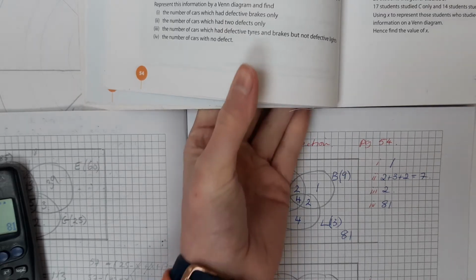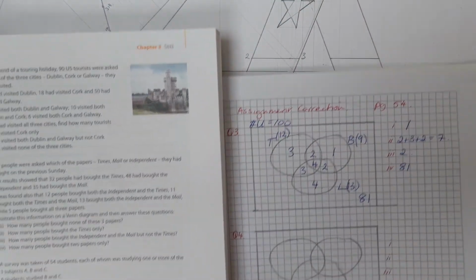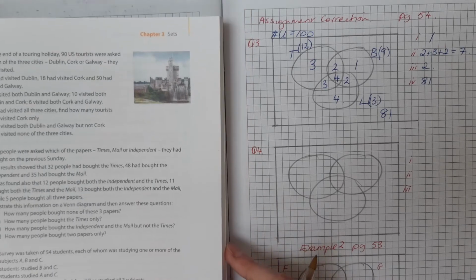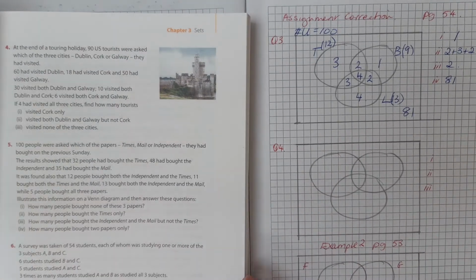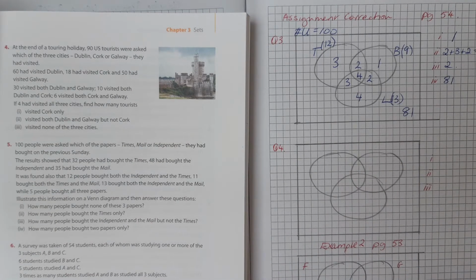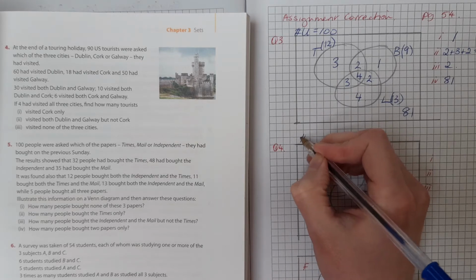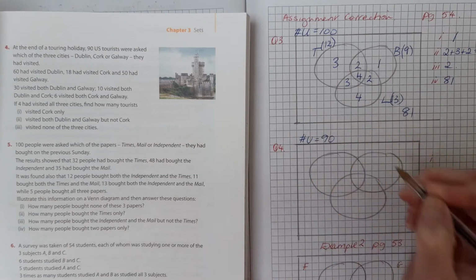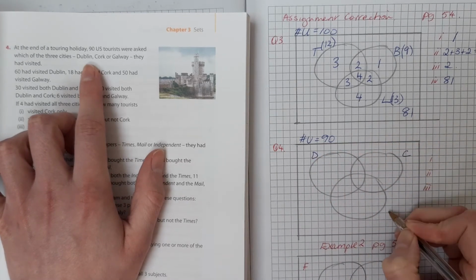That was your assignment. I'm now going to move on to question 4, and I'm actually going to move my book over to the left-hand side. Okay, and push that down. Okay. Question 4. So at the end of a touring holiday, 90 US tourists were asked which of the 3 cities, Dublin, Cork, or Galway, they had visited. So there was 90 of them. So the cardinal number of the universal set is 90. Okay, so it was Dublin, Cork, or Galway.